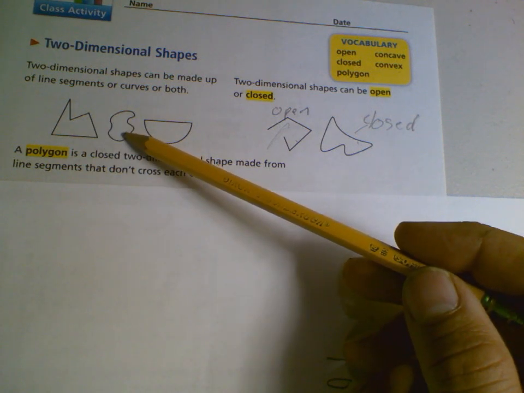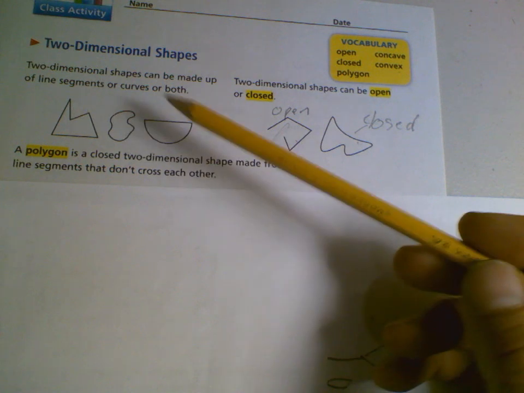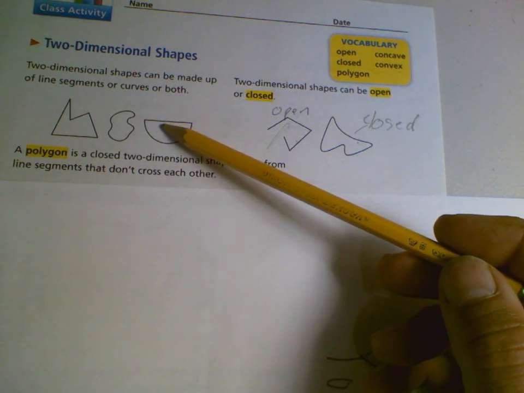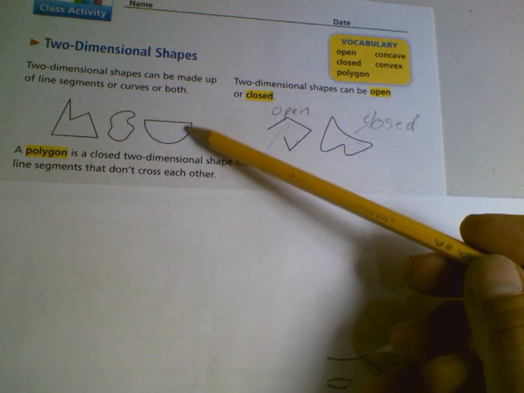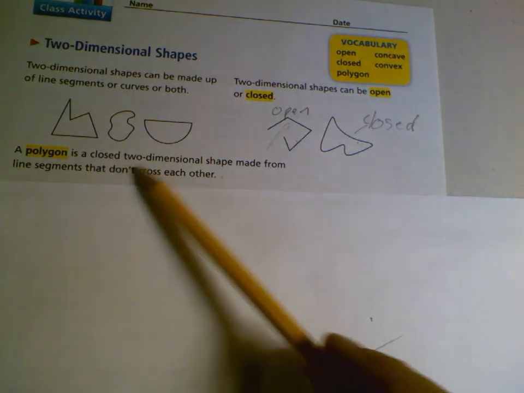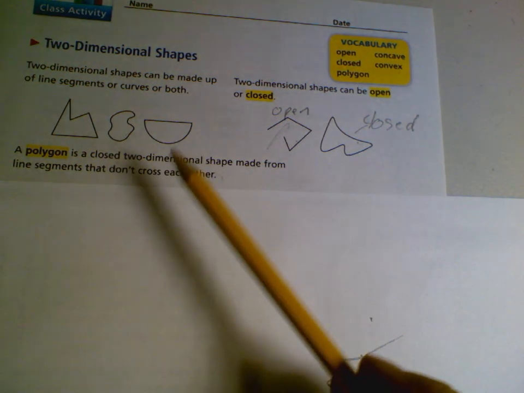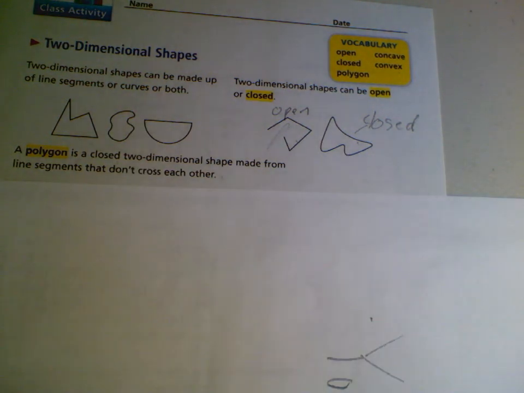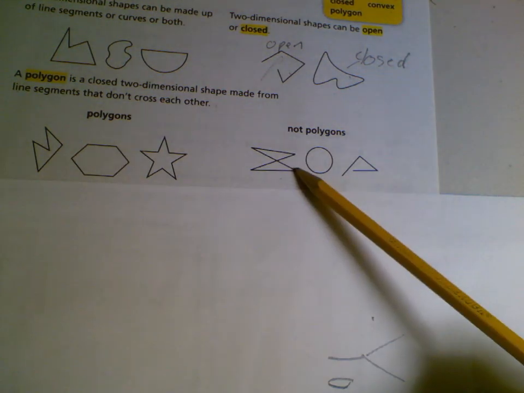This is not a polygon. It is closed, but it's not lines. This is not a polygon. It is closed, but it doesn't have lines because it has a curve. So a polygon has to be closed, it has to be two-dimensional, and the lines can't cross each other. Let's take a look at some of these. These are polygons, and these are not polygons.